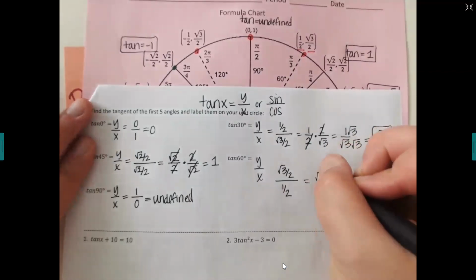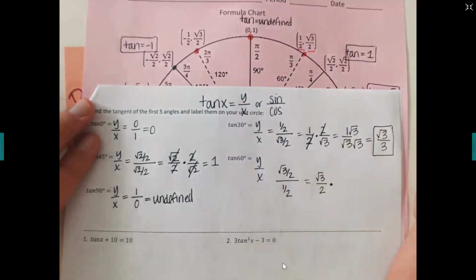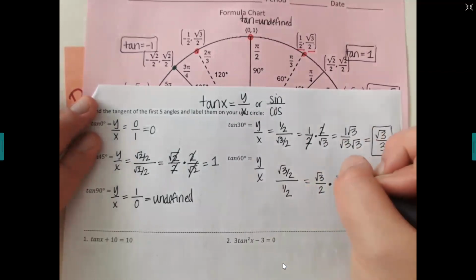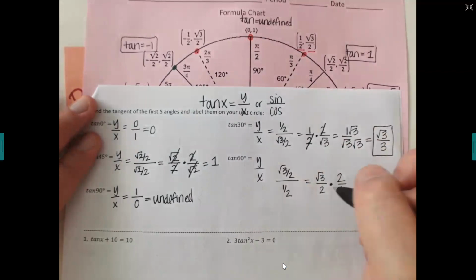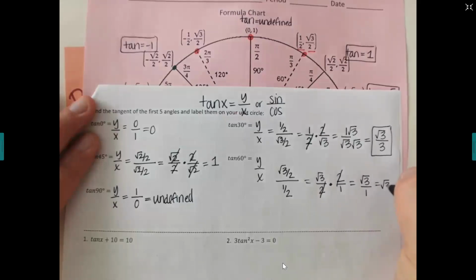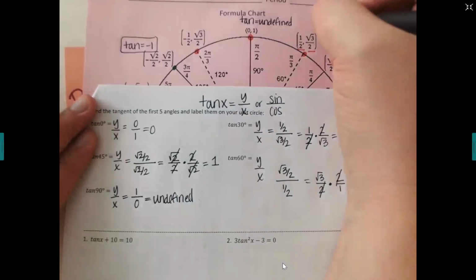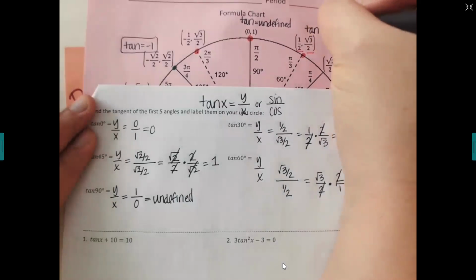So my √3/2 is gonna stay the same. I'm gonna change it to a multiply and flip 1/2. What will 1/2 flip to? 2/1. What's gonna cross out? Which means my final answer is gonna be √3/1, question mark? Okay, I can leave it because where's the square root? No one cares if there's a square root on the top, right? It's just the bottom. So next to 60 degrees, I want you to put that your tan came out to √3.